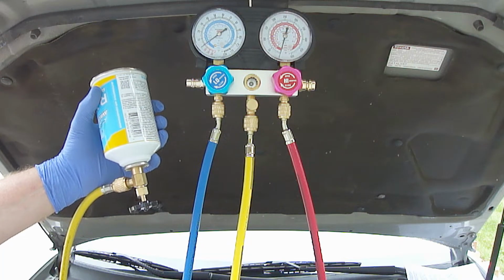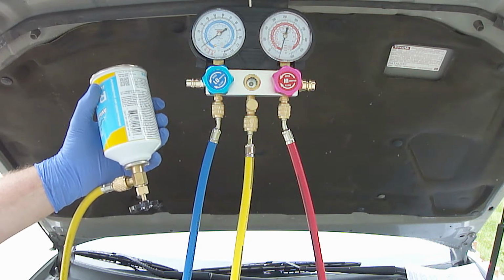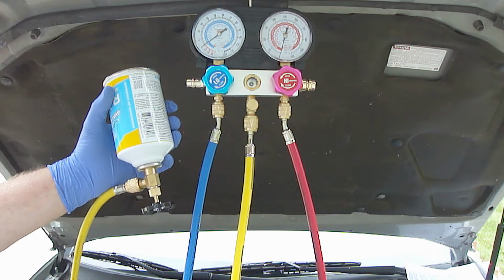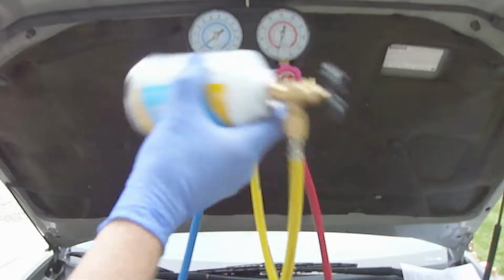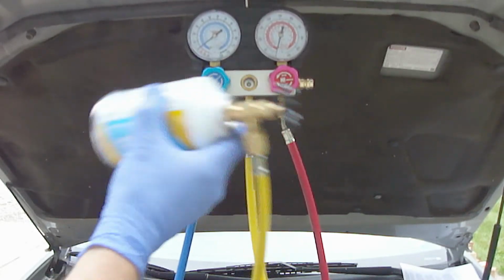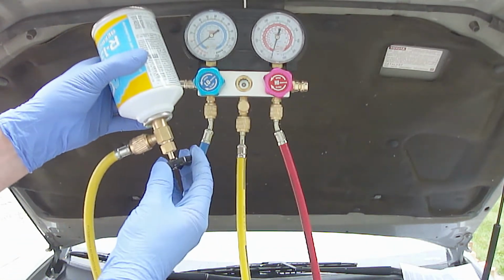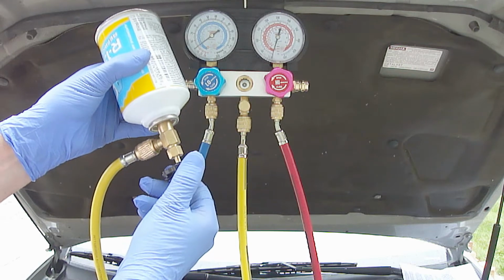When adding the main contents of the can, never continually hold the can upside down, which can slug liquid refrigerant into the compressor. Liquid cannot be compressed, so you can damage the compressor. The proper way to add refrigerant is to first shake the can. Next, hold the can upside down and very slowly open the refrigerant can adapter valve.